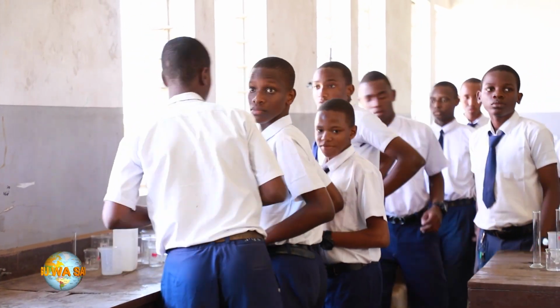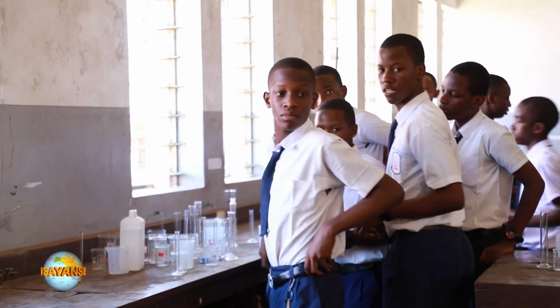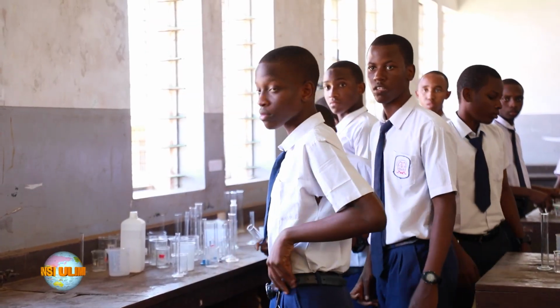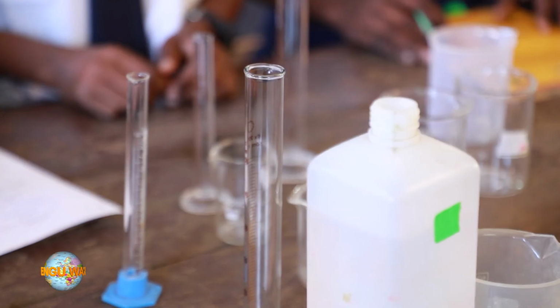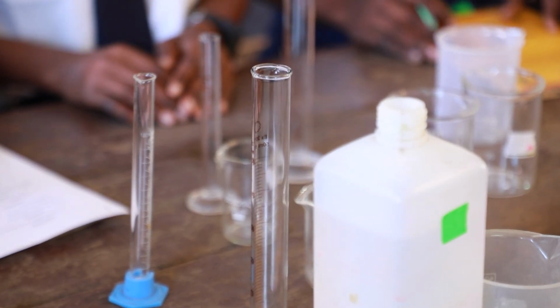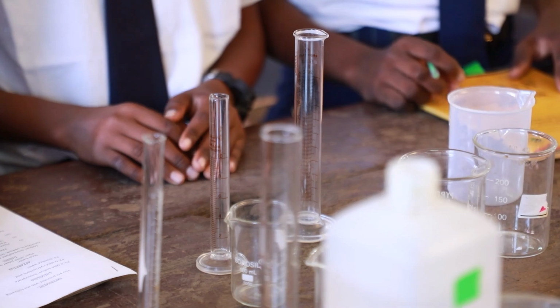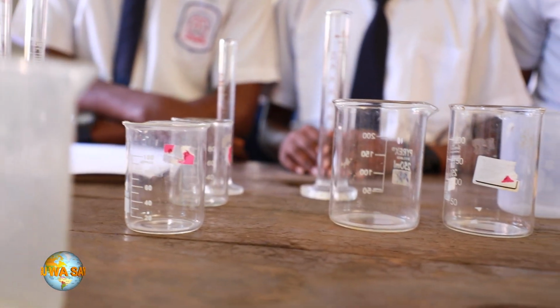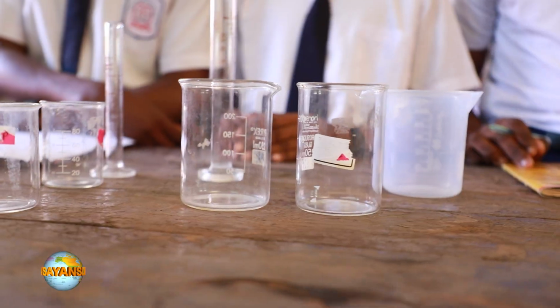We have prepared the apparatus for our experiment. One of the apparatus is the beaker. We also have measuring cylinders, and those which we are going to use in the part of the experiment the question requires. One of them is sodium thiosulfate, which is going to be used as P1 of the experiment. Also, we have hydrochloric acid.